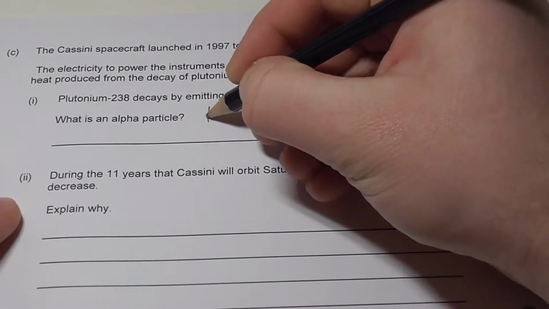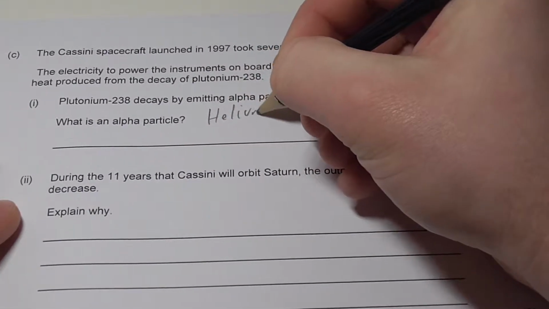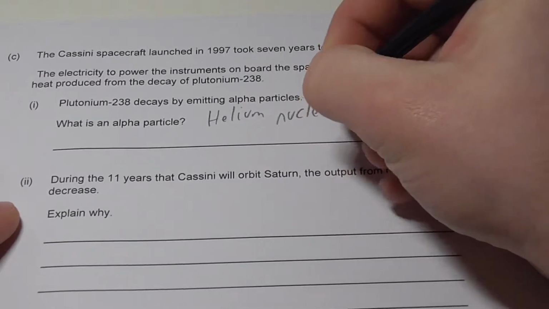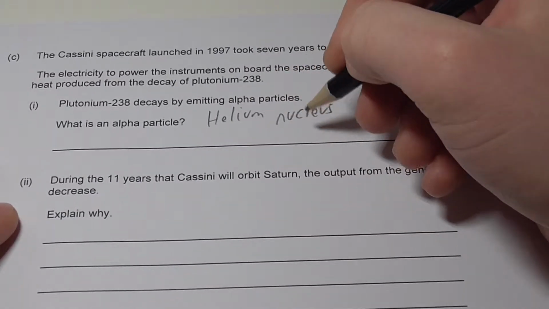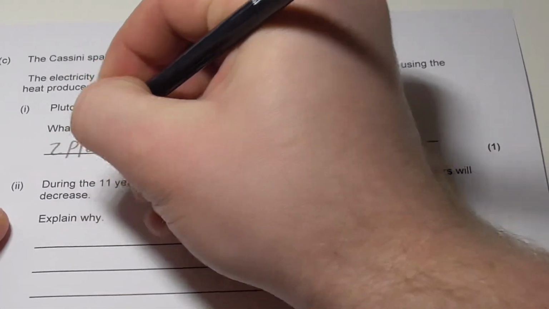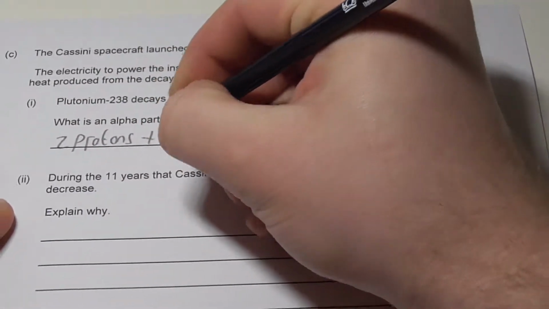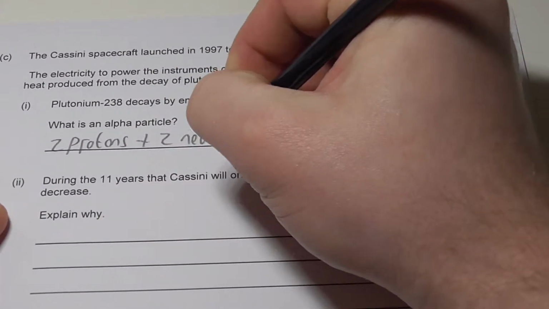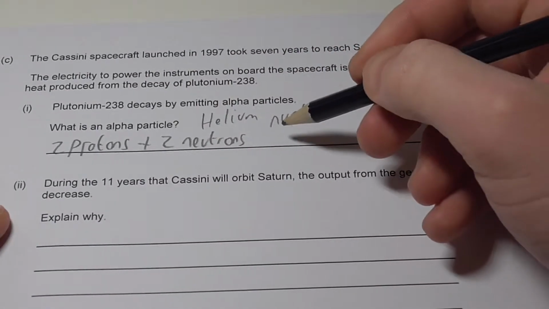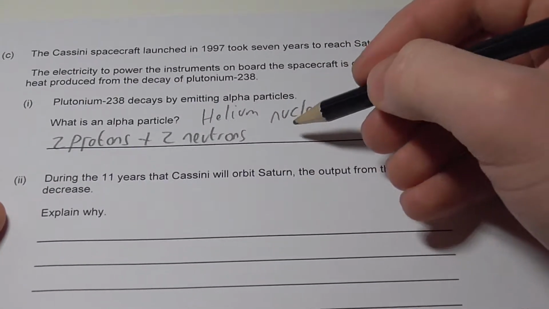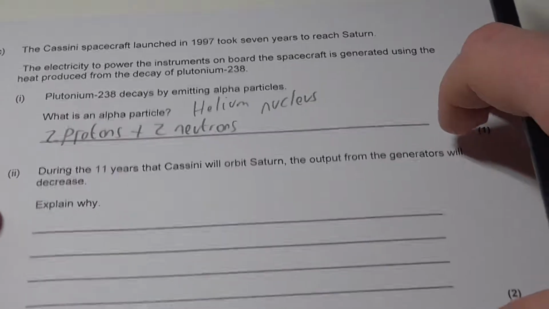Now, it is a helium nucleus. But some people find that hard to remember, so you can just say 2 protons and 2 neutrons. This is the largest of our 3 types of radiation, alpha, beta and gamma.